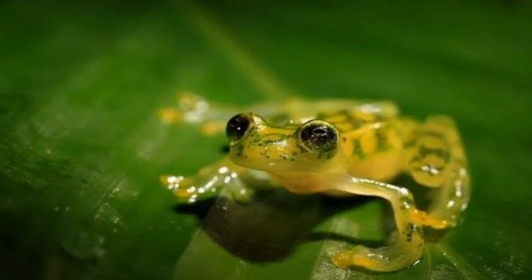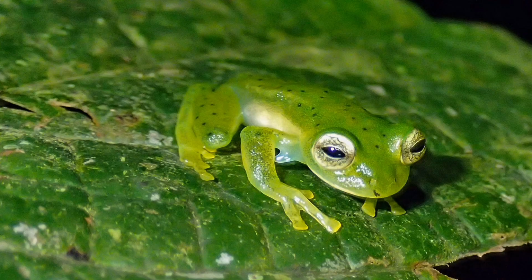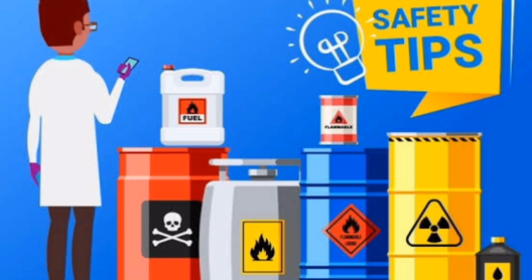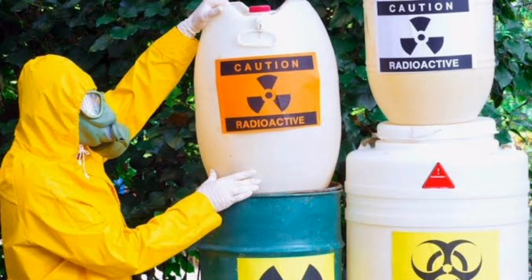But how can people help in protection of amphibians from extinction? People should avoid throwing waste materials in water and dispose of chemicals in a correct way.